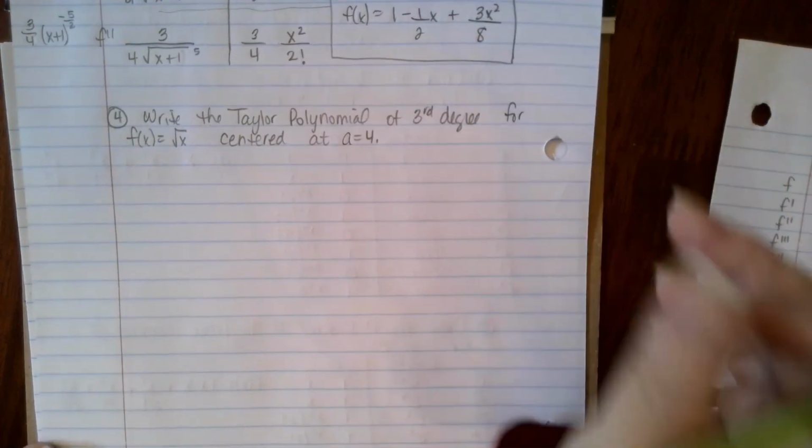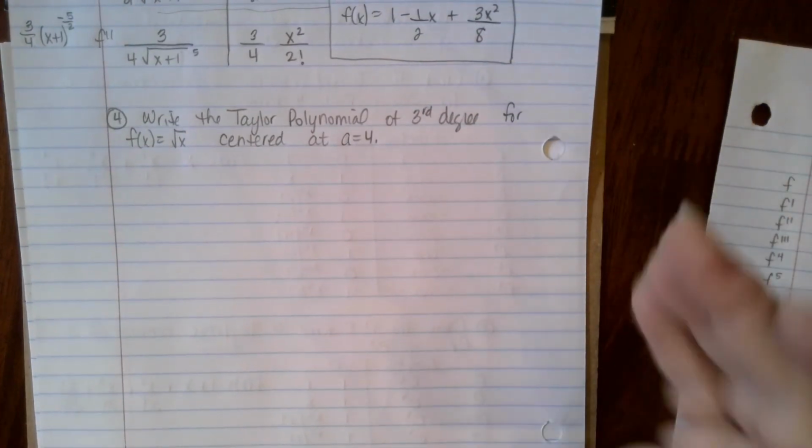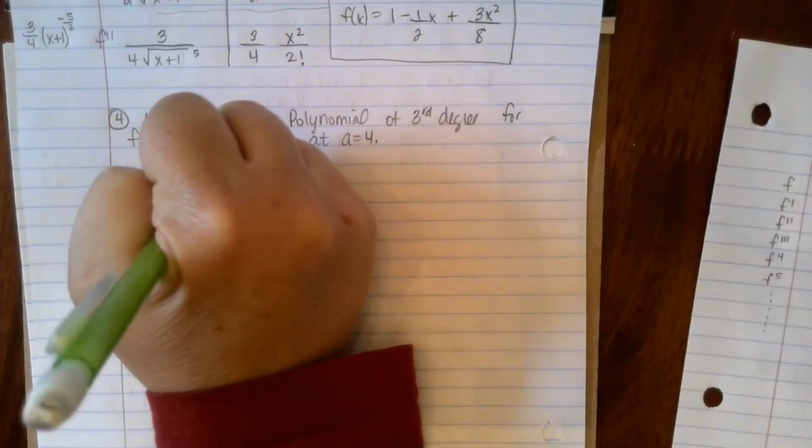All right. Excuse me. So we've got to start up our function. So we've got our function in our chart.